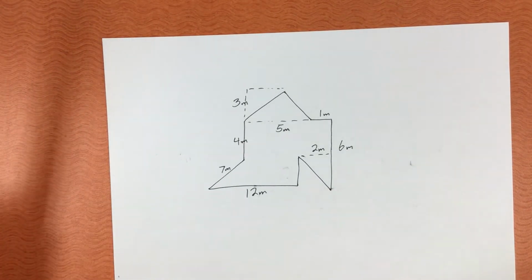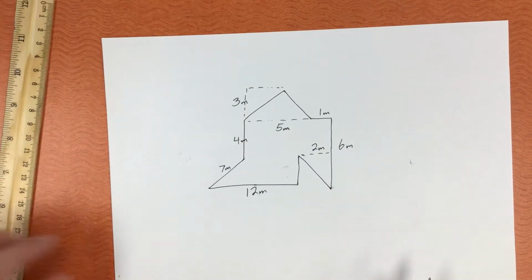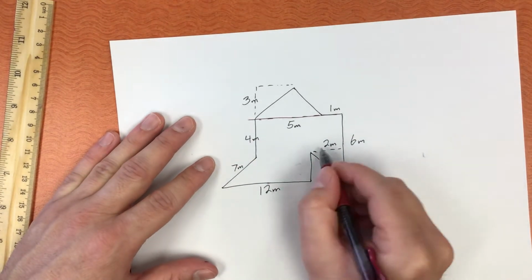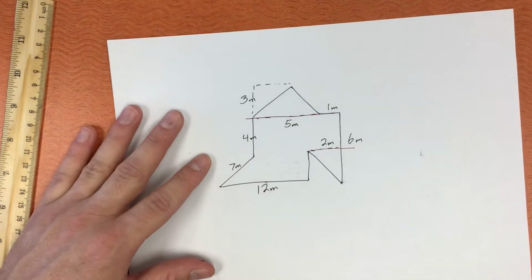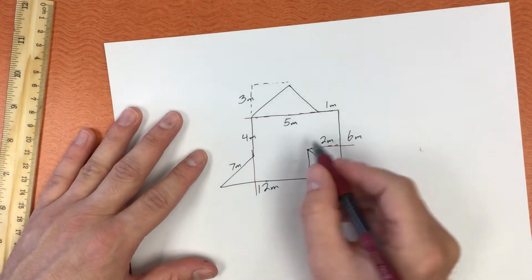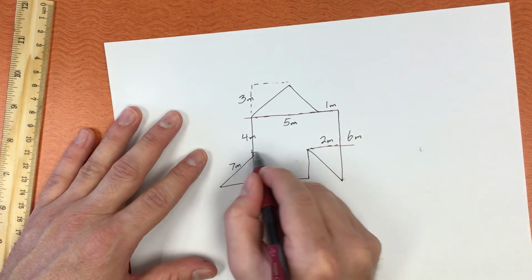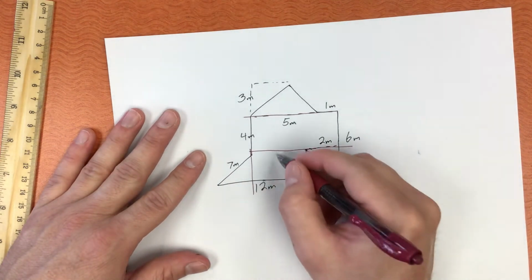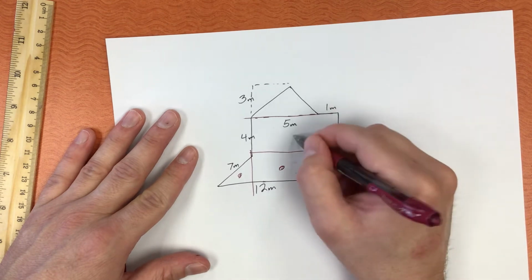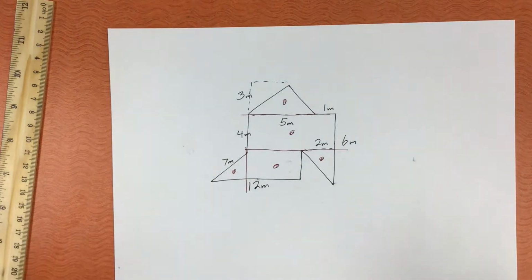The first thing you got to do is just separate it into parts. Okay? I'm going to take this triangle. I'm going to separate it right there. I'm going to take this triangle. I'm going to separate it right there. I'm going to take this triangle. I'm going to cut it off right there. And then there's like this weird rectangle here. I'm going to cut that rectangle right there. So I have this shape, I have this shape, I have this shape, I have this shape.